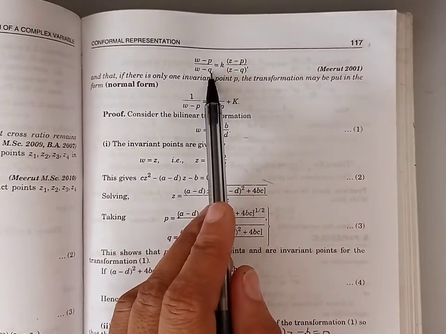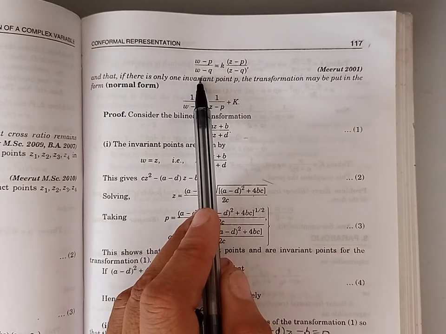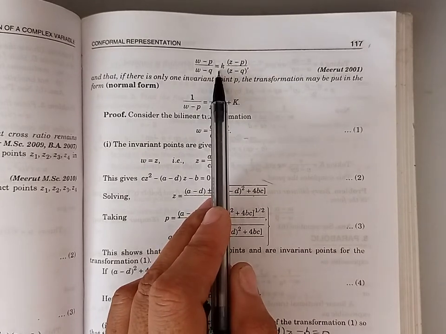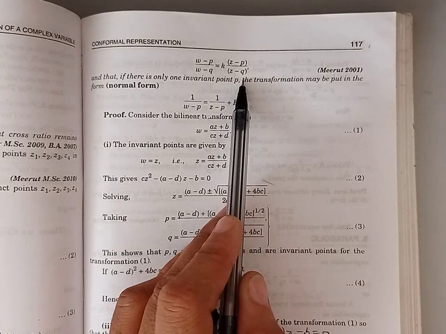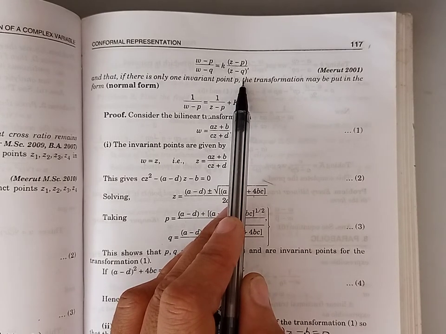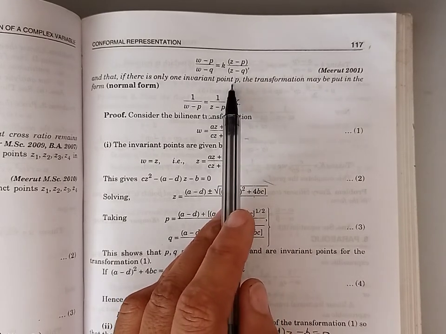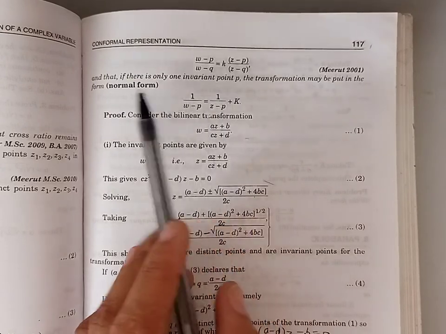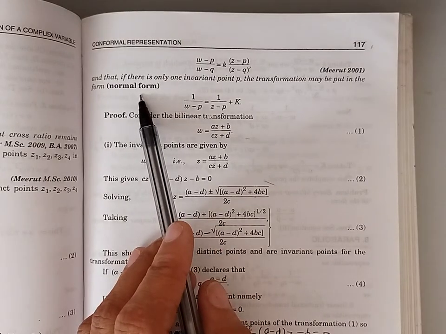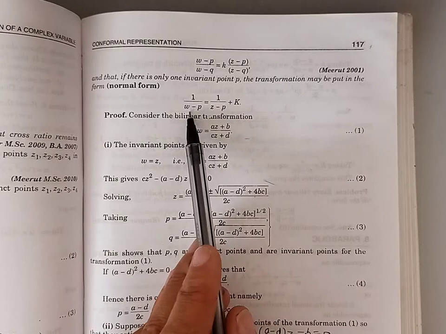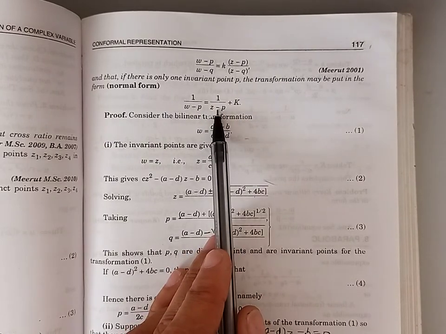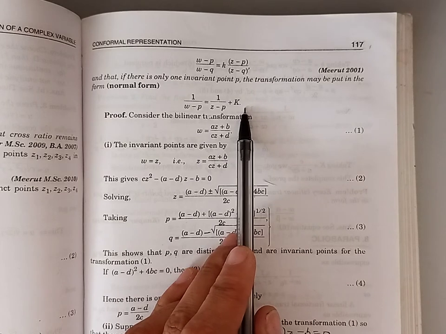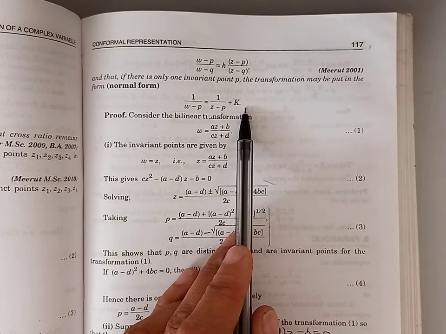Normal form means the form (W minus P) upon (W minus Q) is equal to K into (Z minus P) upon (Z minus Q). And if there is only one invariant point P, in that case the normal form of the transformation will be 1 upon (W minus P) is equal to 1 upon (Z minus P) plus K. So we'll prove these two parts one by one.